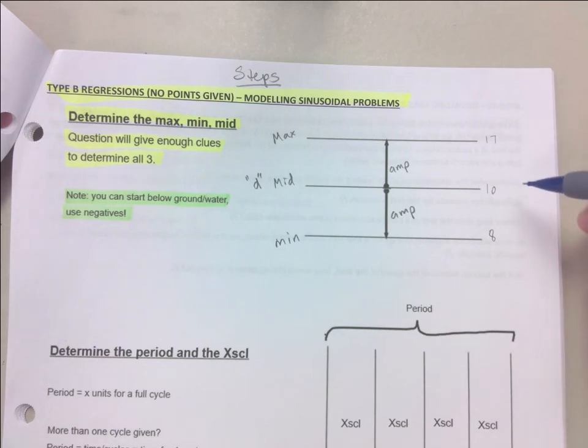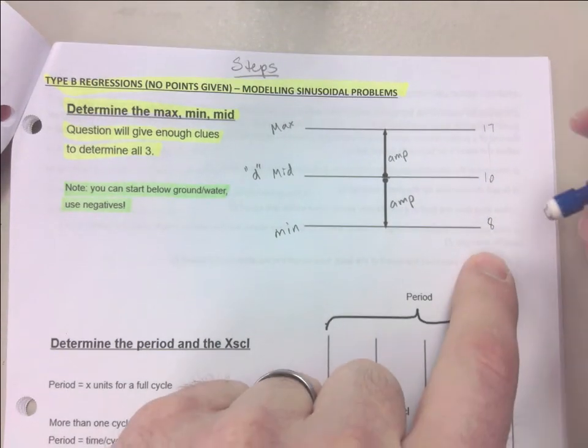Should you see something that's like, something ain't right here? Do you notice that? If from here to here is 7, why do you have 2 here? That doesn't make sense, right? So when you do something like this, make sure that whatever the distance is between the mid to the high is the same as from the mid to the low, okay? Watch out for that.